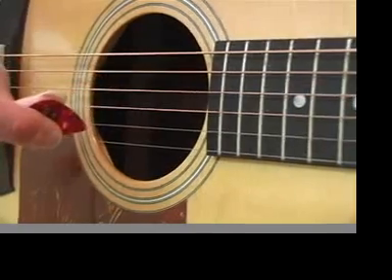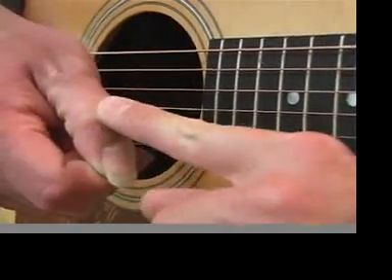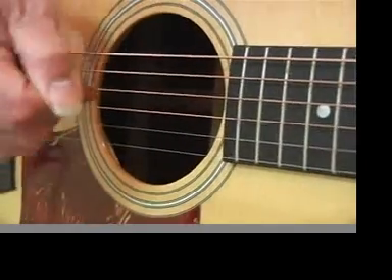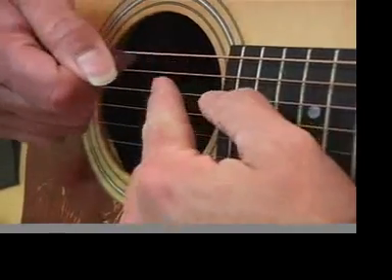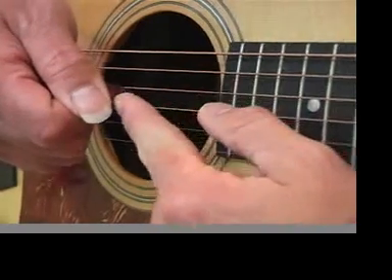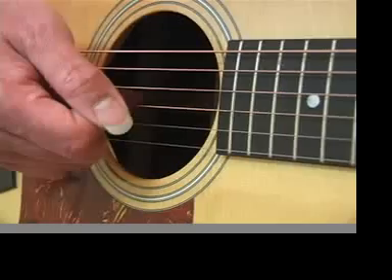Some people do hold the pick that way. When you want to do a lot of strumming on acoustic guitar, bend that right there so that the pick hits like this. So what you want to try to get is, if you can see this, the front of the pick is getting into the strings first.